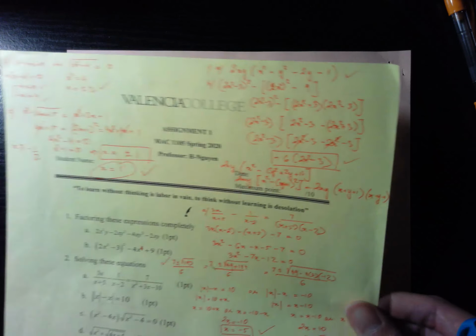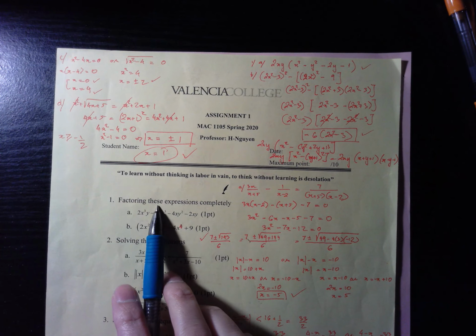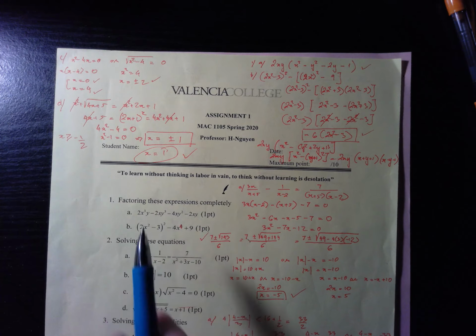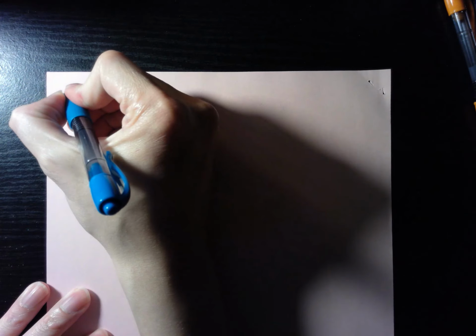So on the first problem, I want you to factor the expression. Okay, and this is not like a regular problem. Actually, we use the same concept, but the problem is a little bit different. It requires you to recognize the pattern and recognize the GCF right away. Okay, so let's get started.